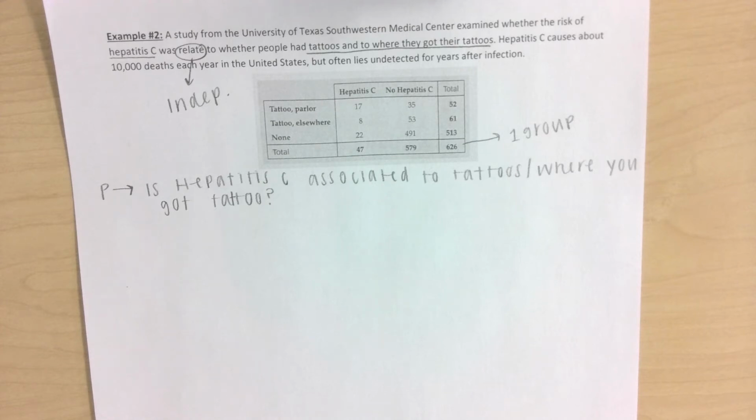Now you could word this a few ways. You could say, is hepatitis C related to your tattoo and where you got your tattoo? That would be totally fine, as long as you're noticing that we're looking at these two different categorical variables, whether or not you have hepatitis and where you got that tattoo.